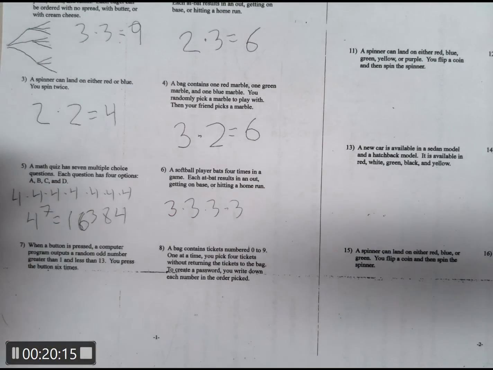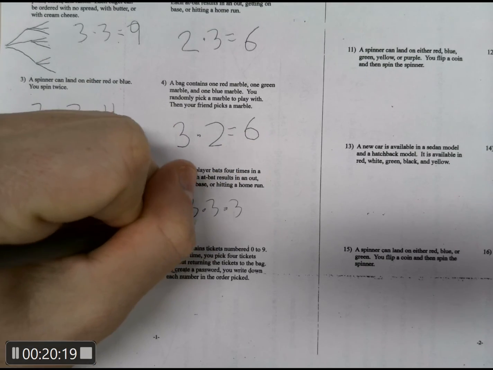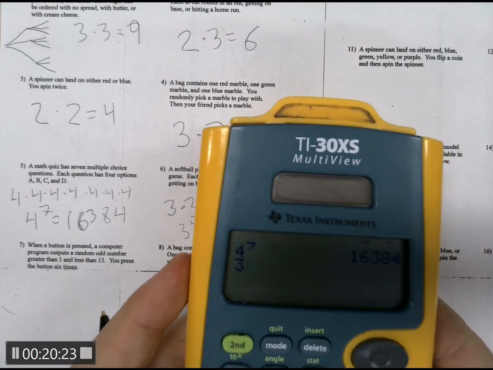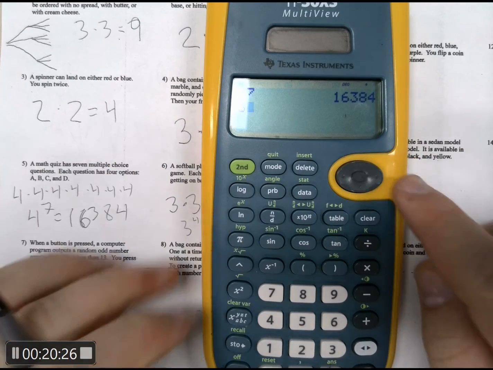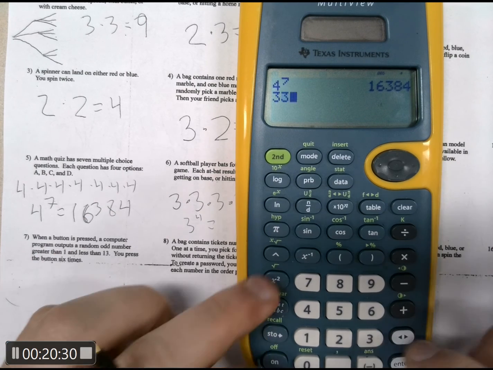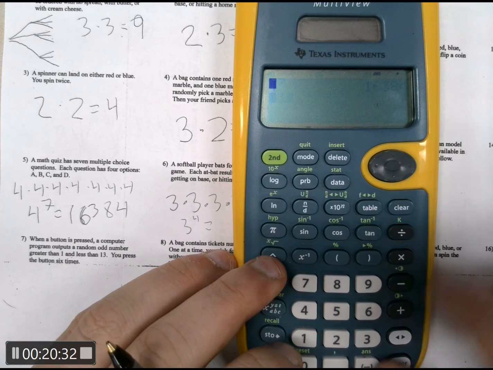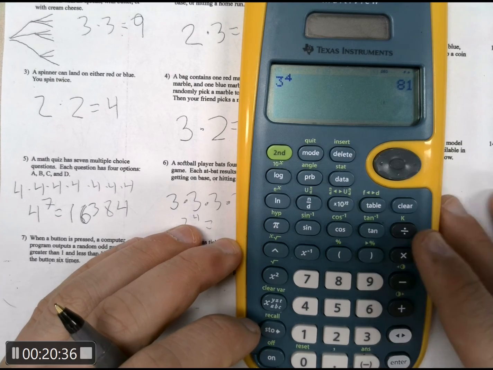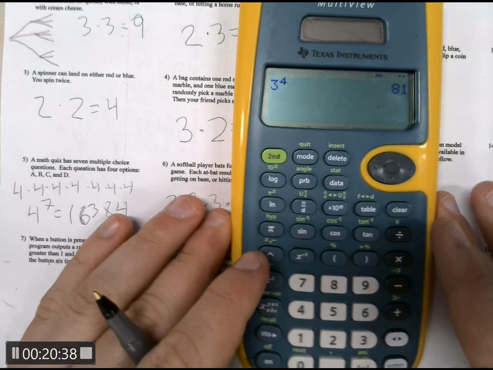The fourth at bat, there's 3 options. And so that's the same thing as 3 to the 4th. 3 to the 4th gives us 81.